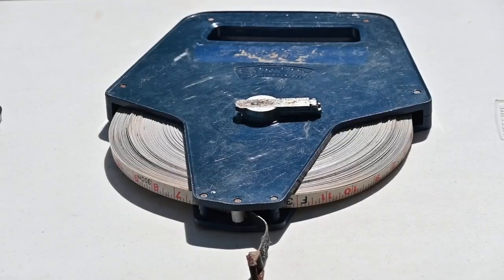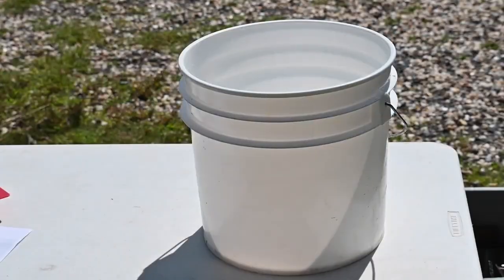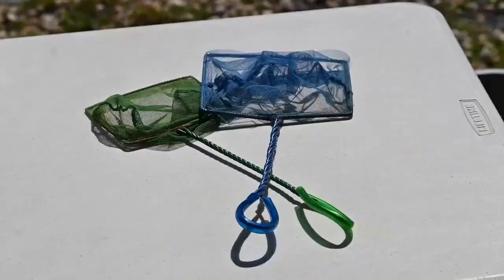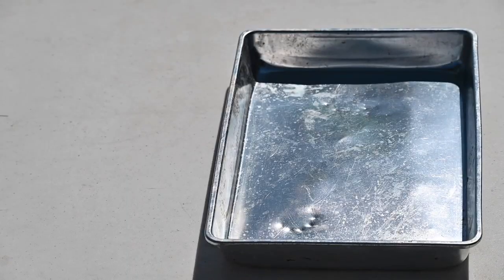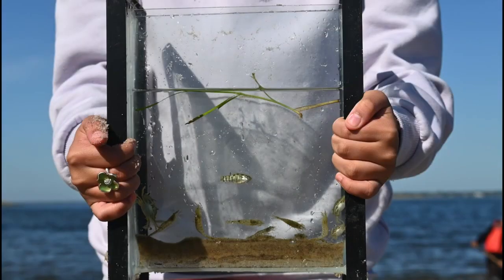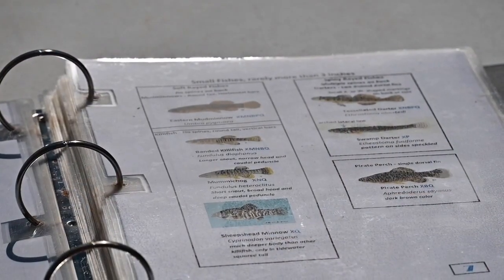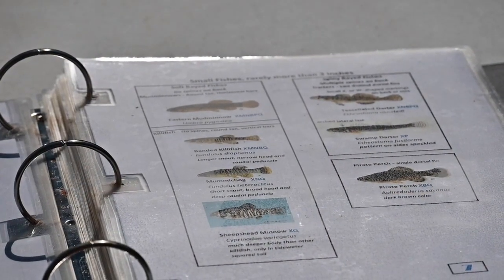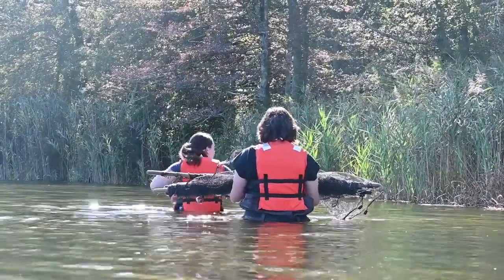You will need a pencil, a measuring tape, collection buckets, a seine net, dip nets, clipboards, a tray for measuring collected fish, as well as the fish viewer and a reference guide to help you identify the various species you may find. Two students will pull the seine net.